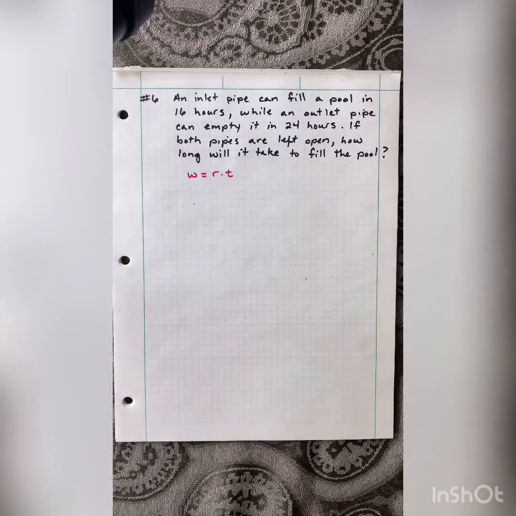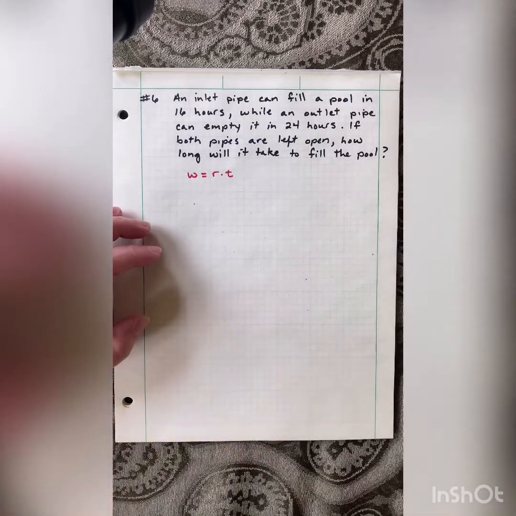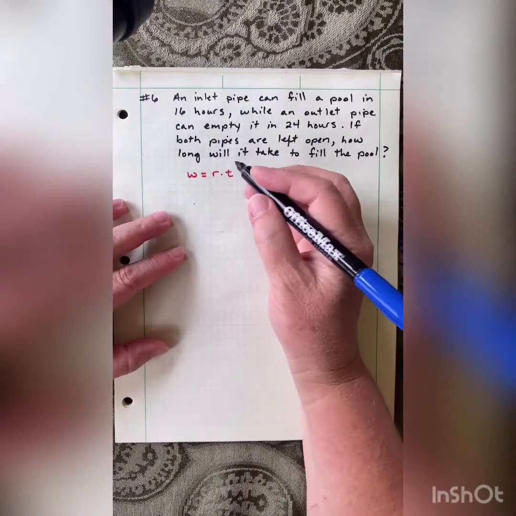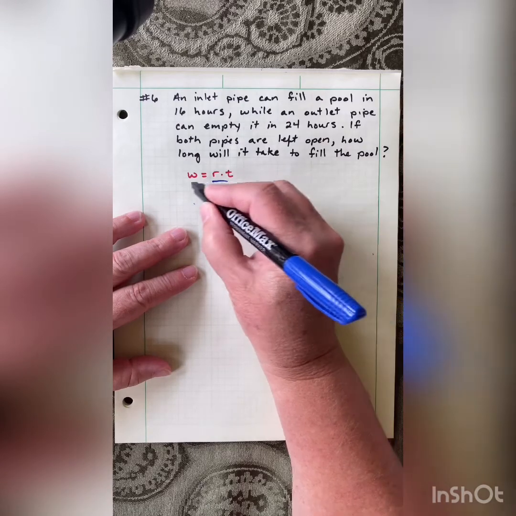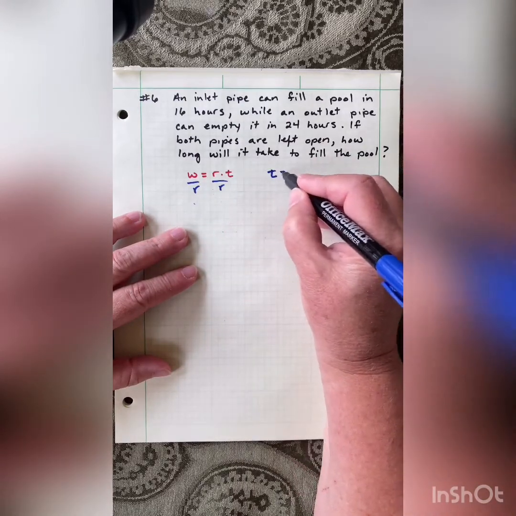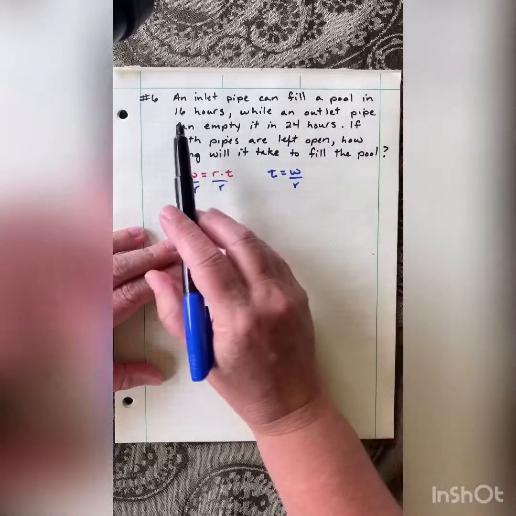Now the next problem we have, number 6: an inlet pipe can fill a pool in 16 hours, while an outlet pipe can empty it in 24 hours. If both pipes are left open, how long will it take to fill the pool? Now this is a work equals rate times time problem. So what we're going to do here is divide both sides by rate, and we're going to get time equals work over rate.